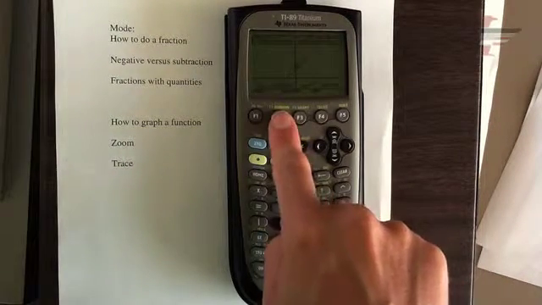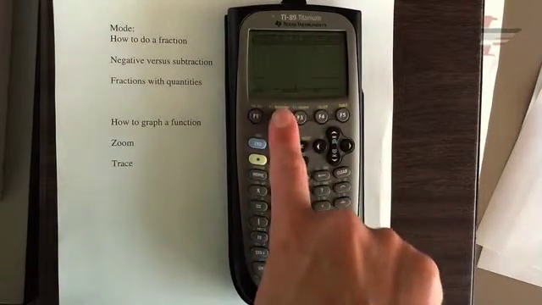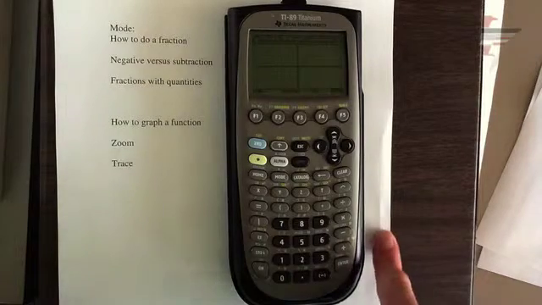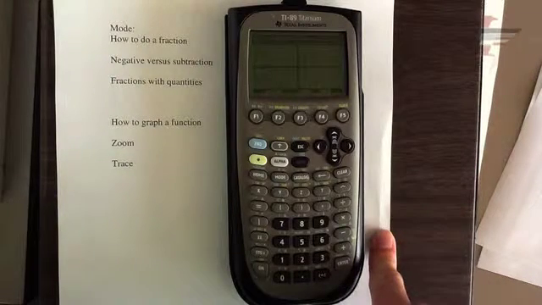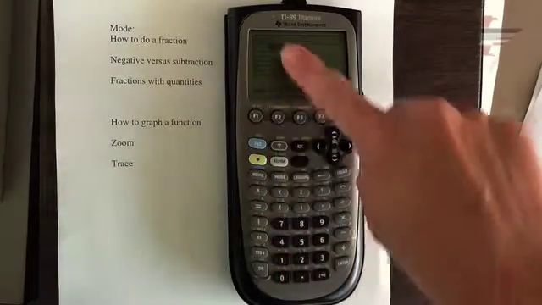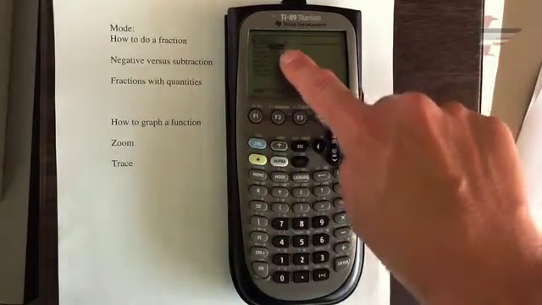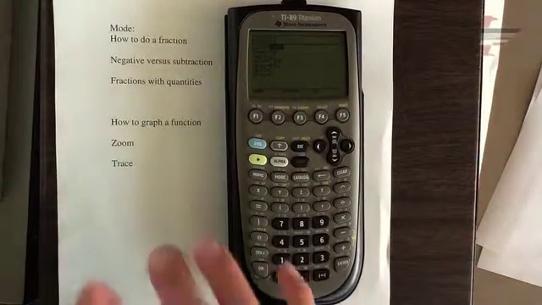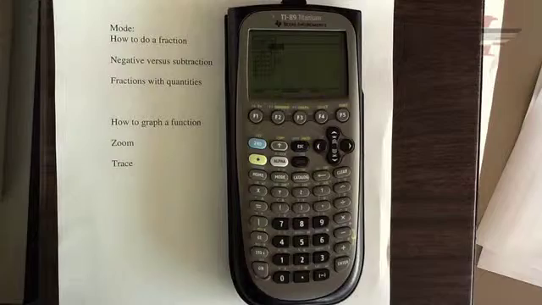Now if you go to your window, I'm going to actually go back to zoom, F2, and just go back to my nice standard 10 by 10 window. And in case you want to see this 10 by 10 window, if you go to window, which is diamond F2, you can see that your X min and X max are negative 10 and 10, your Y min and Y max are negative 10 and 10, so you can manually set your window to whatever you would like.